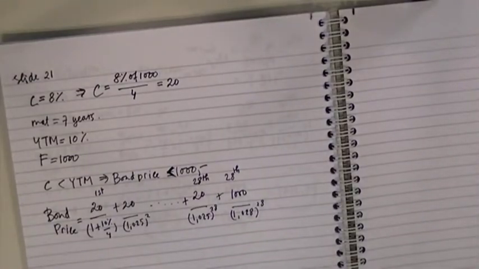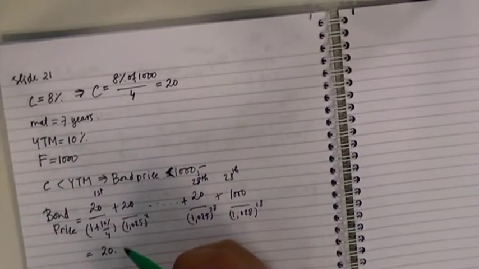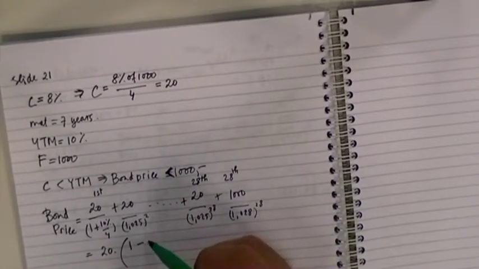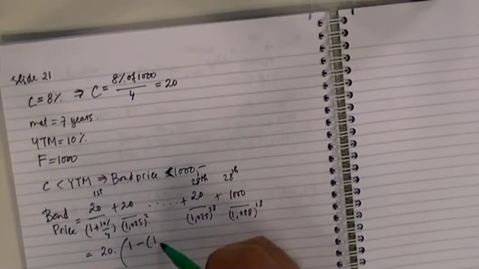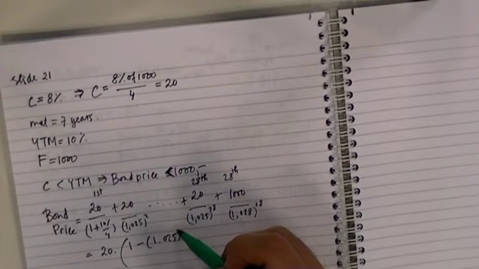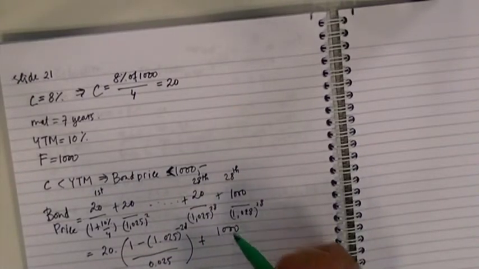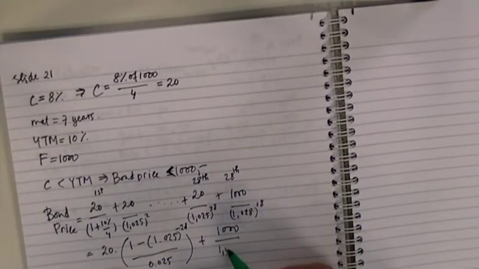But let's say we don't have the time nor the energy to do this for all these numbers. So, thank God there is an easier formula. The formula states: 1 minus 1 plus r, so that would be 0.25 divided by 4, to the power minus 28, divided by r, so 0.025, plus 1,000 divided by 1.025 to the power of 28.